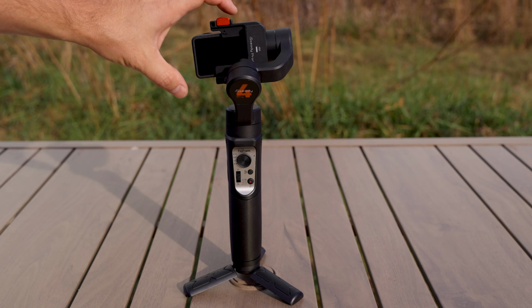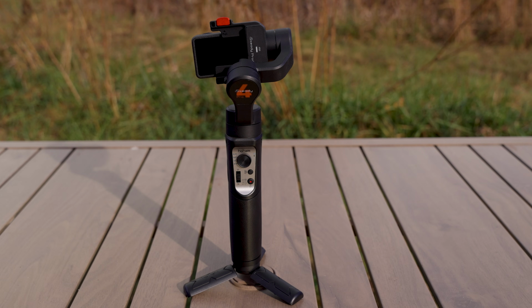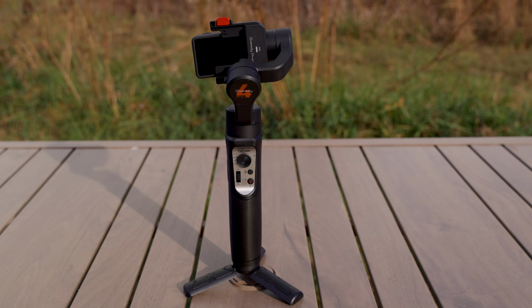So you can either push the record button here on top, which is still available. This doesn't block that. Or you can use your phone, or you can use the DJI remote. If I need to change any settings on the camera, I usually use my phone because some of the screen is blocked here. But the remote from DJI is also a great option for starting and stopping recording if you don't want to have to push this while it's on the gimbal.